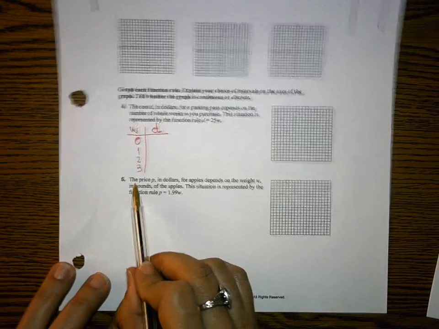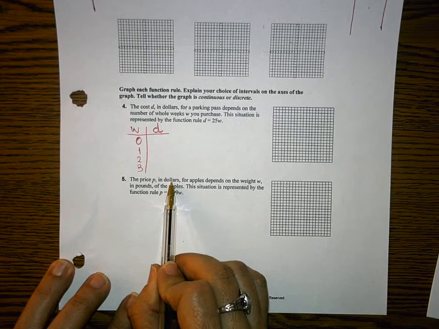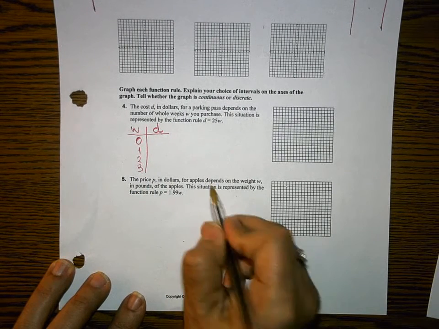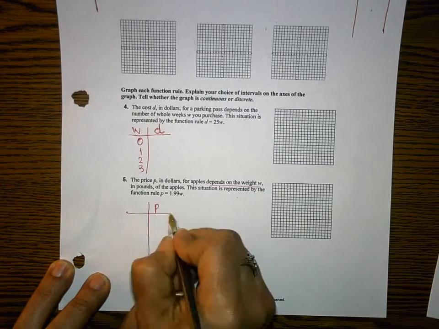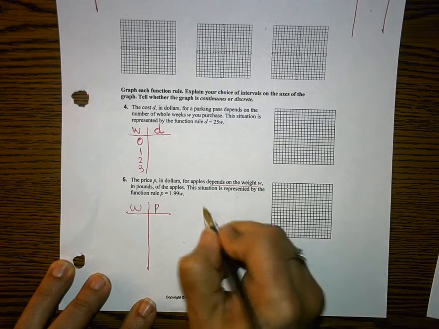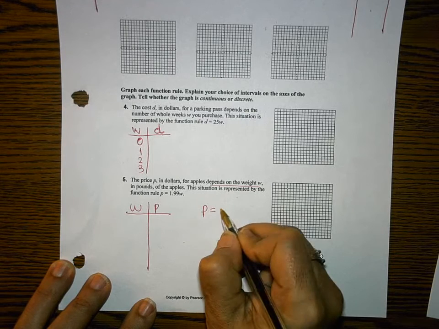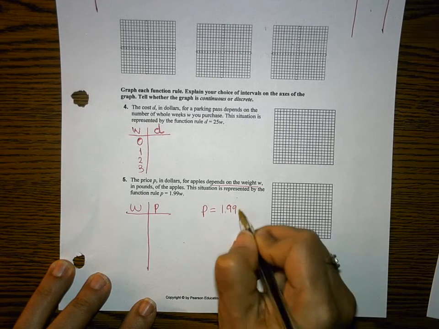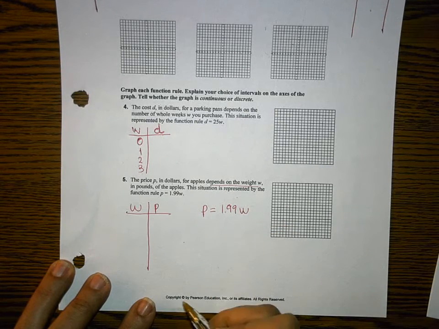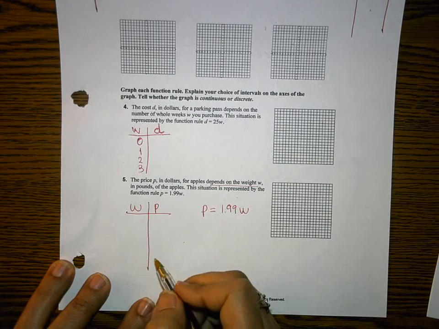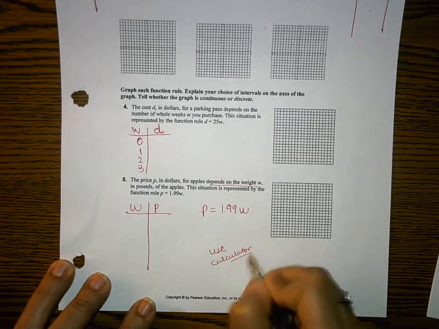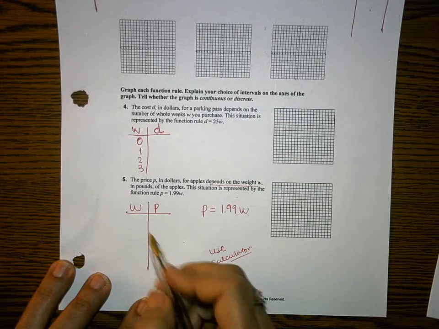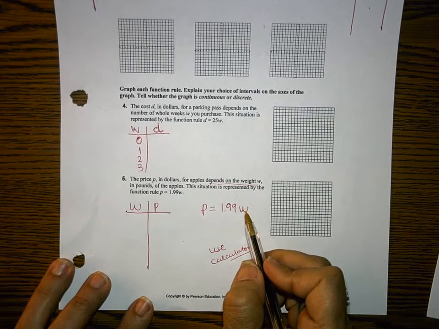It says the price P in dollars for apples depends on the weight. So the price is going to depend on the weight. Okay, so P is going to depend on 1.99 times the weight of apples. So they gave us the rule, and you're probably going to need to use a calculator here. Use the calculator so you can calculate the price for the number of pounds.